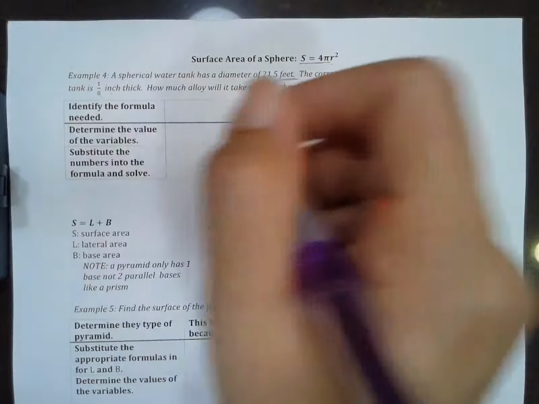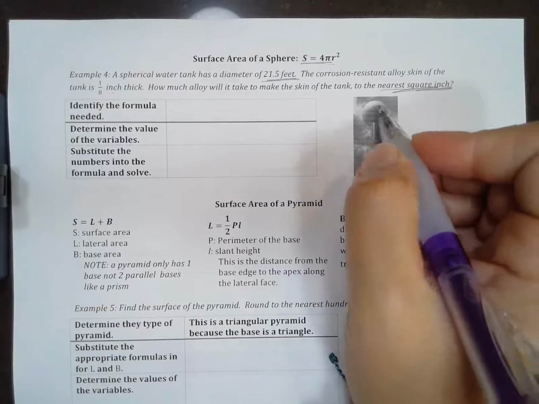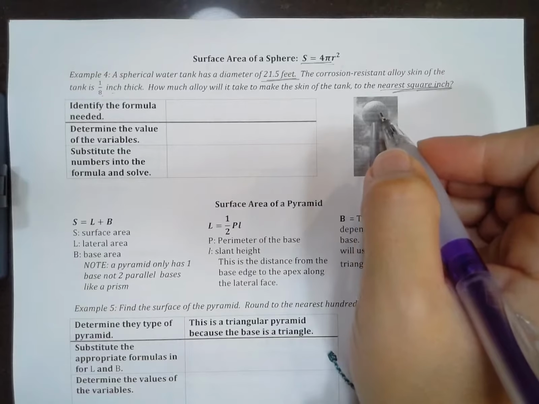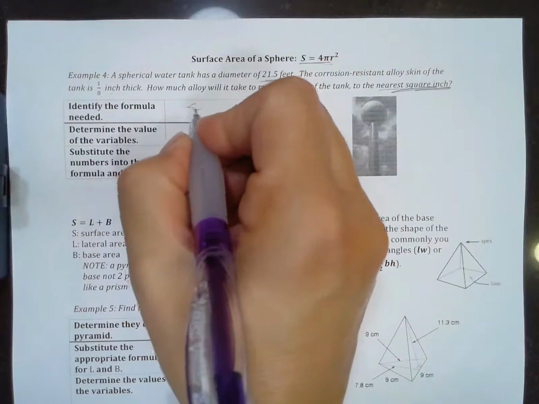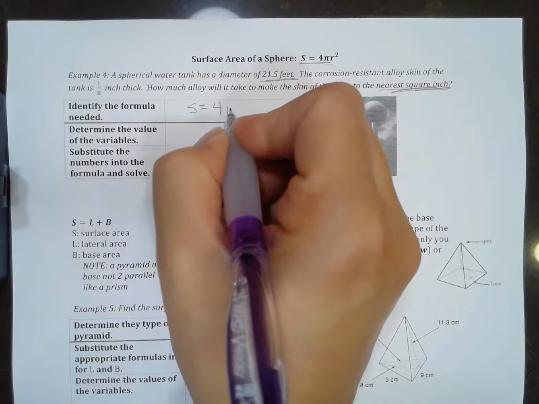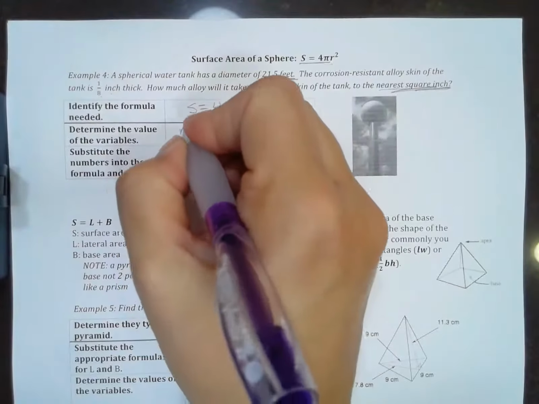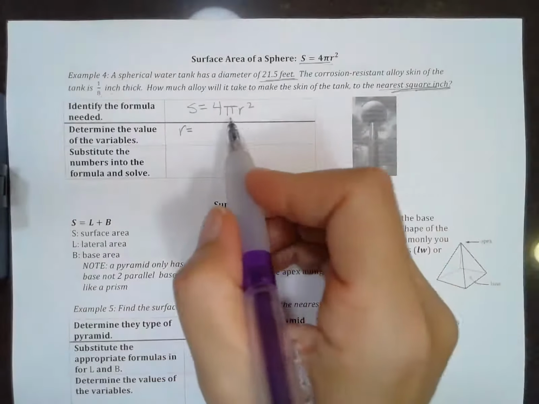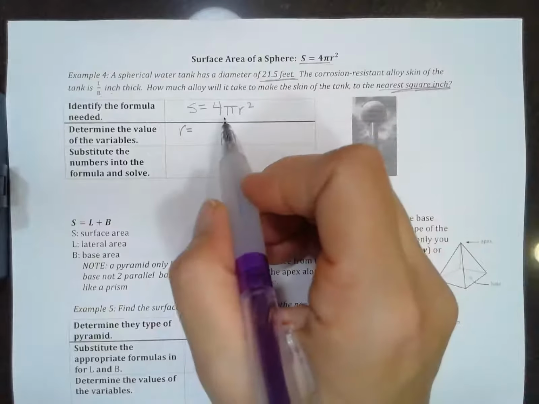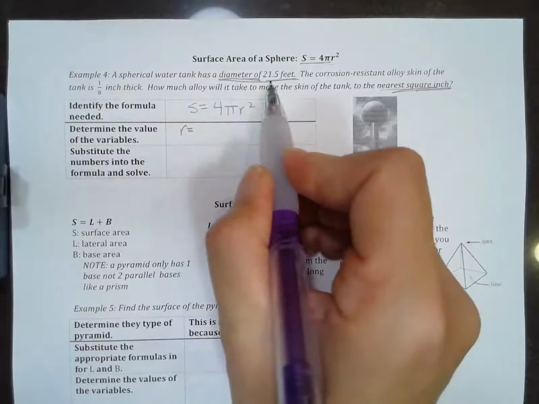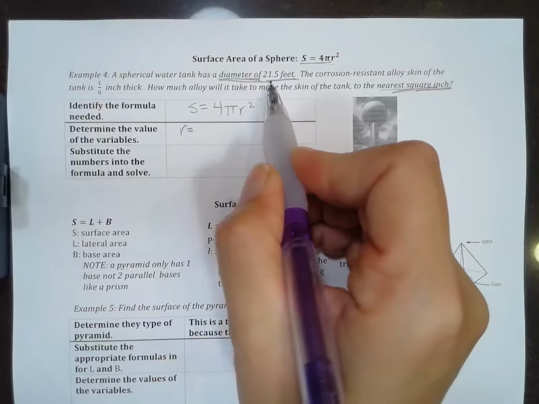So, let's see. Because a spherical water tank is a sphere, a big giant ball, we're going to use the formula surface area equals 4 times pi times r squared. So we need to identify the radius. That's the only number that we need, because 4 pi is just 4 pi. So this tells me that the diameter is 21.5 feet.